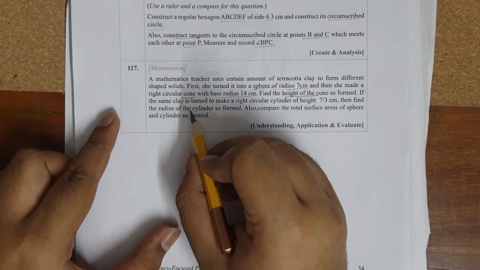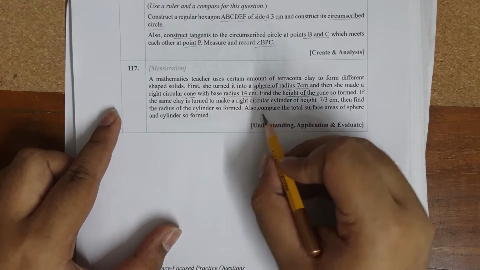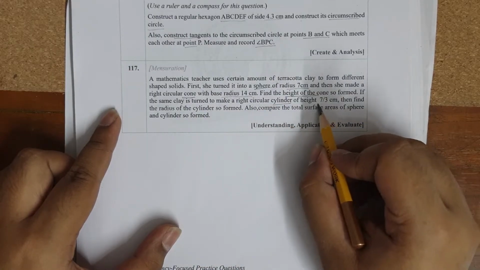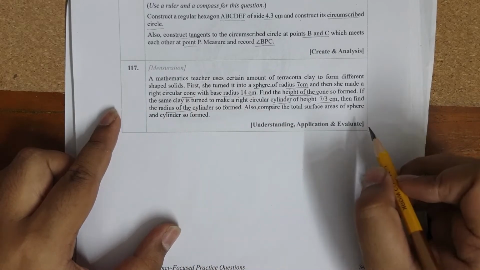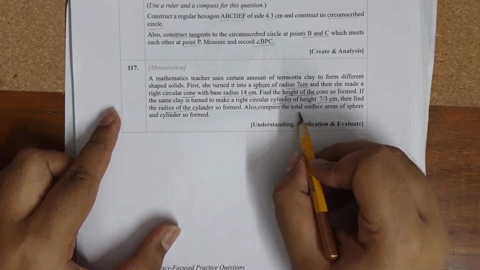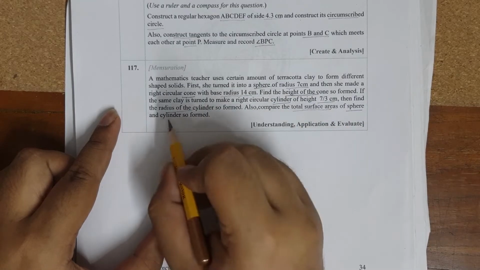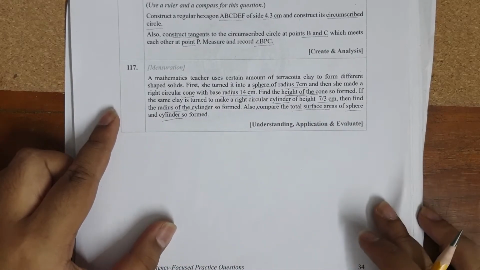If the same clay is turned into making a right circular cylinder of height 7 by 3 centimeter, then find the radius of the cylinder so formed. Also compare the total surface areas of the sphere and the cylinder so formed.